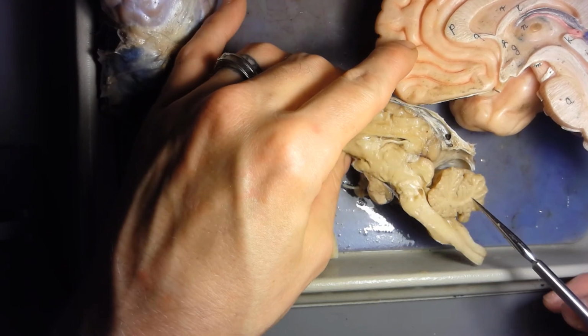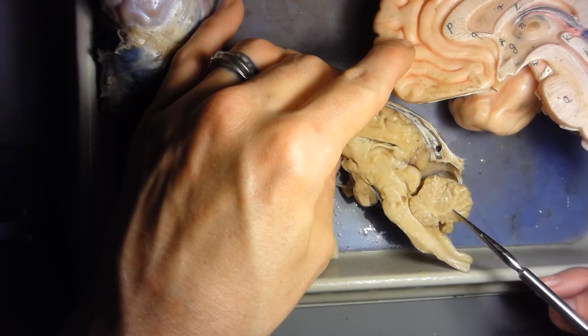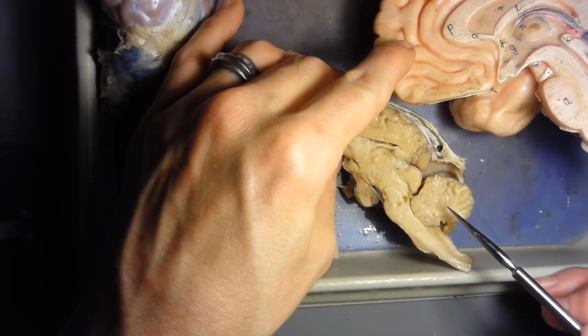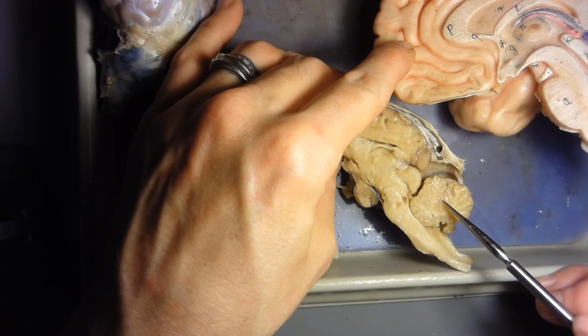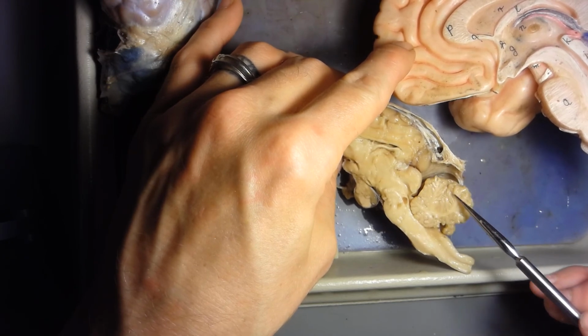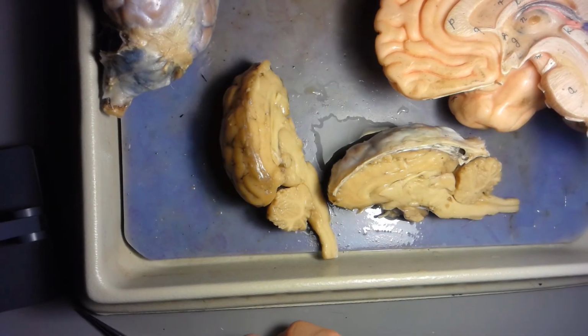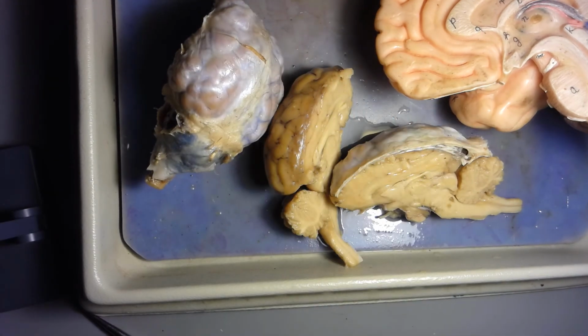And the last two things, looking at the cerebellum: the arbor vitae is the white branching, the white matter, the tree of life, and the brownish gray area in between those white branches is the cerebellar cortex. Okay, so there you go with the brain model and the actual real brain parts.